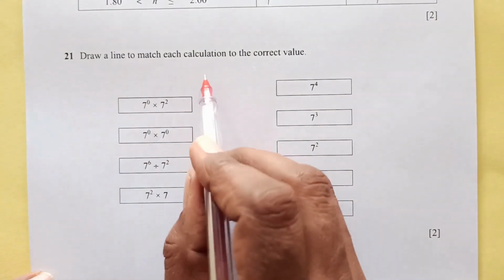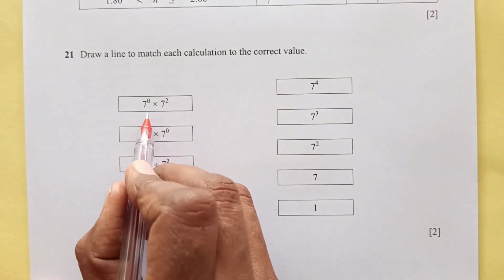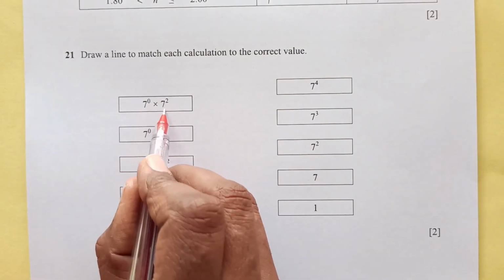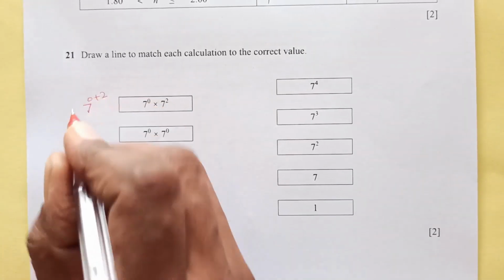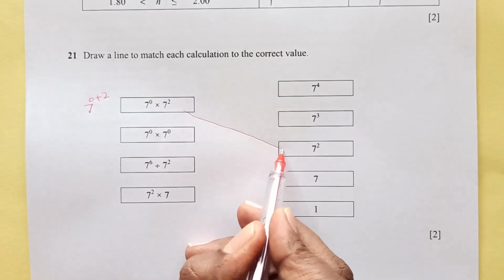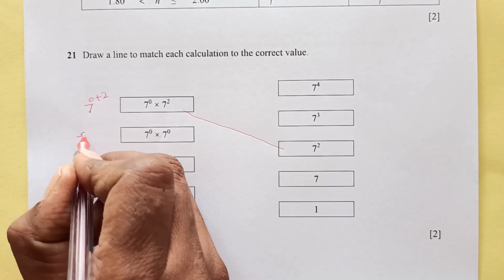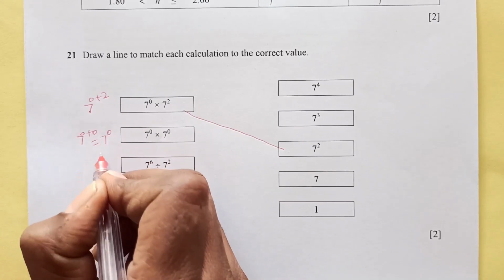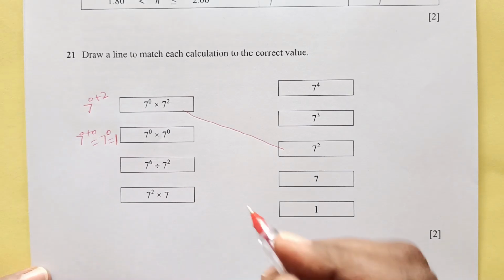Now number 21. Draw a line to match each calculation to the correct value. 7 power 0 times 7 power 2. There is a multiplication, so we are going to add the powers. So that is 7 power 2, which is this one here. Now 7 power 0 plus 0 is again 7 power 0, and that will be equal to 1. Anything raised to power 0 is 1.